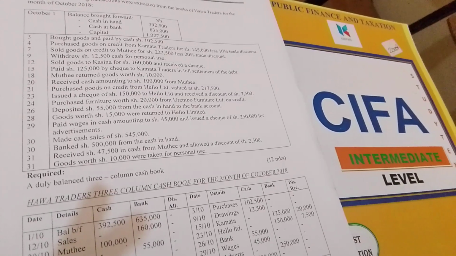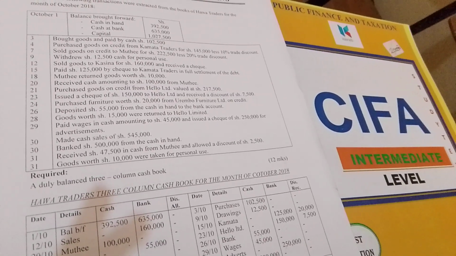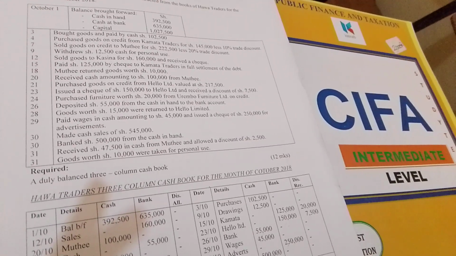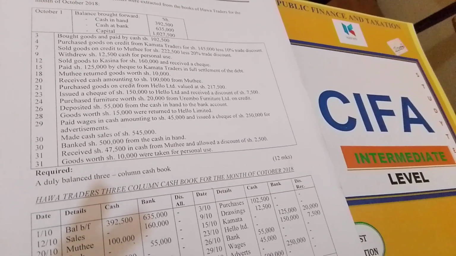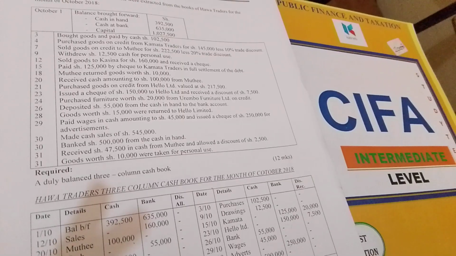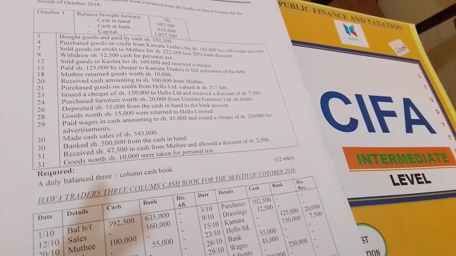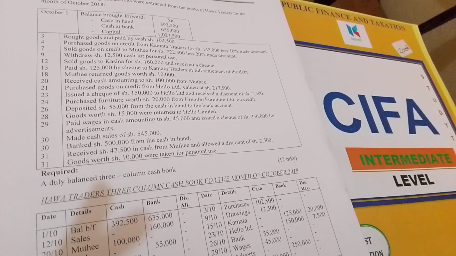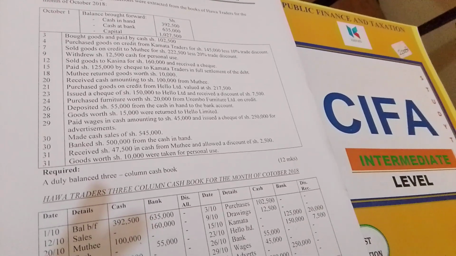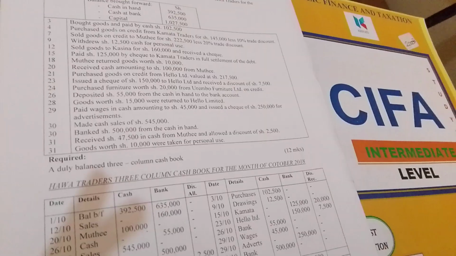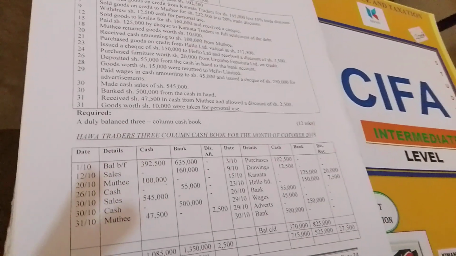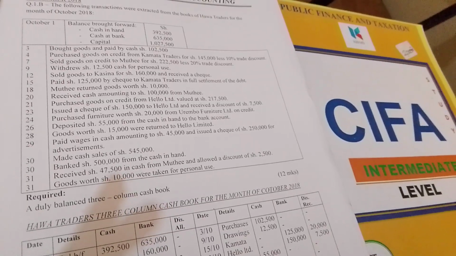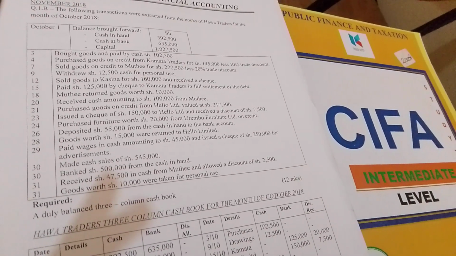This is not actual cash movement. The actual cash movement will take place in the future. So in the future, that is when we will be paying for these particular goods, that is when we will record that transaction in the cash book. But date 4, there is no actual cash movement, so it will not appear anywhere in the cash book for now.